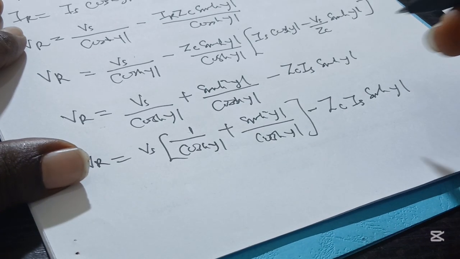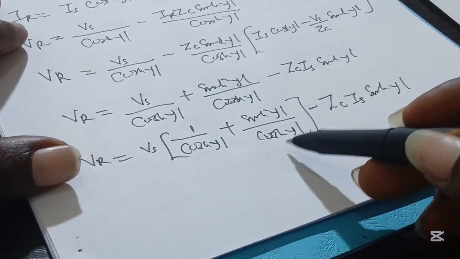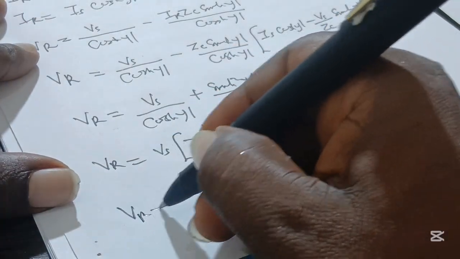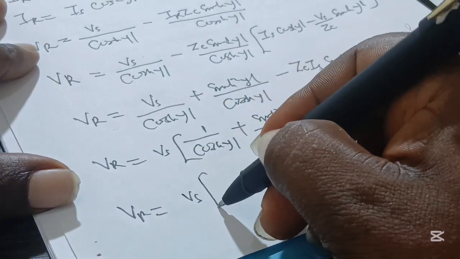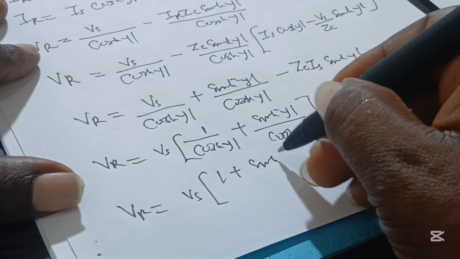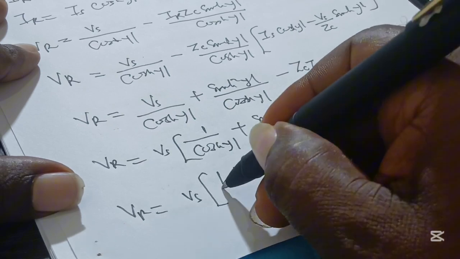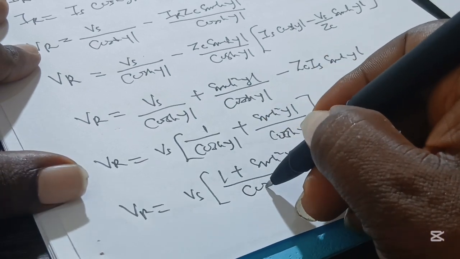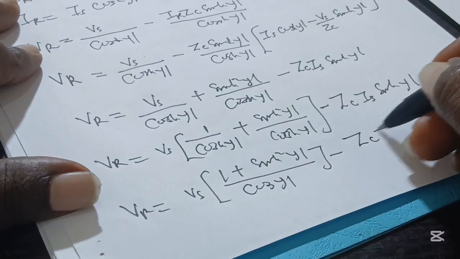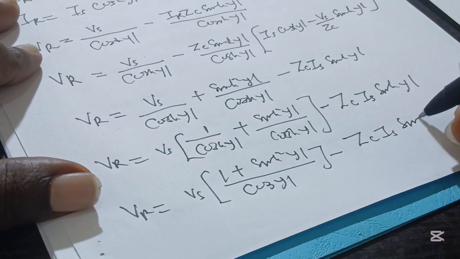So when we are taking the LCM at this point, you realize that VR is actually this. So this is 1 plus sine squared YL divided by cot YL. This is giving us this expression.